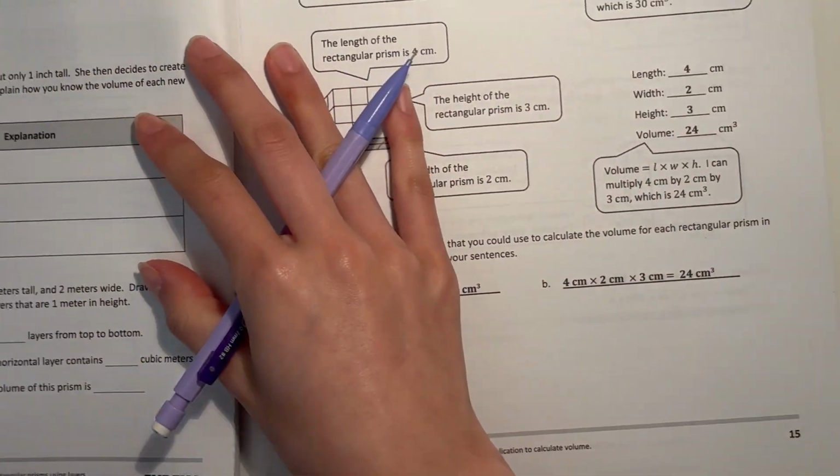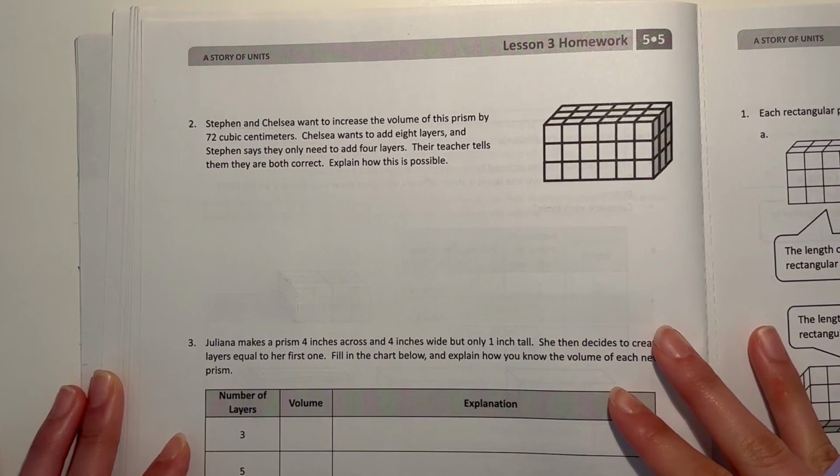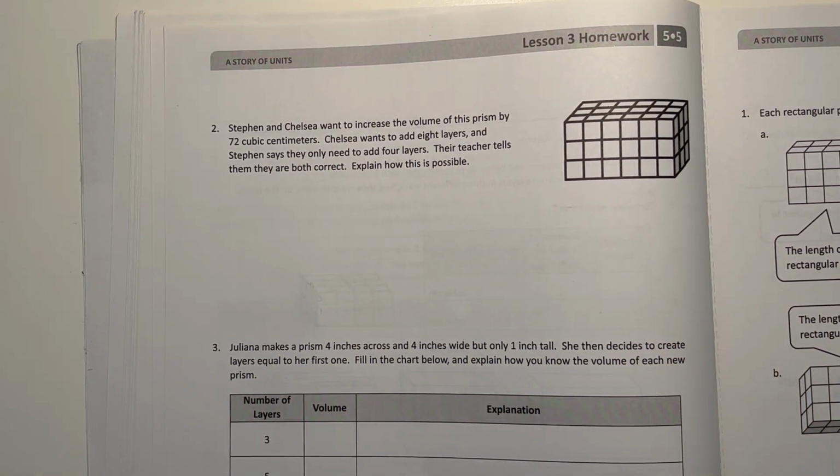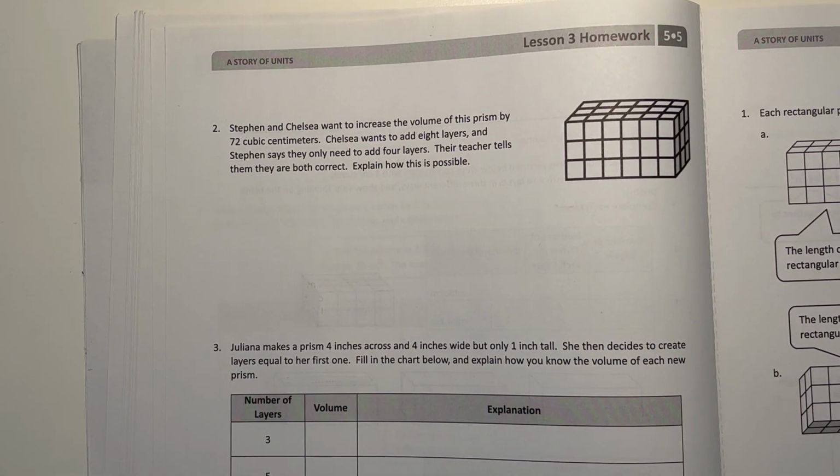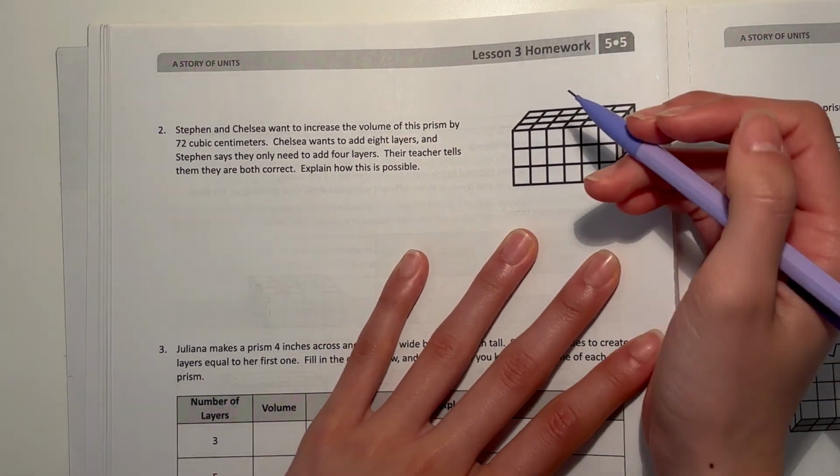Alright, next page. Number 2, Stefan and Chelsea want to increase the volume of this prism by 72 cubic centimeters. Chelsea wants to add 8 layers, and Stefan says they only need to add 4 layers. The teacher tells them they're both correct. Explain how this is possible. Well, actually, it all depends on what kind of layers, like which way they're talking about.